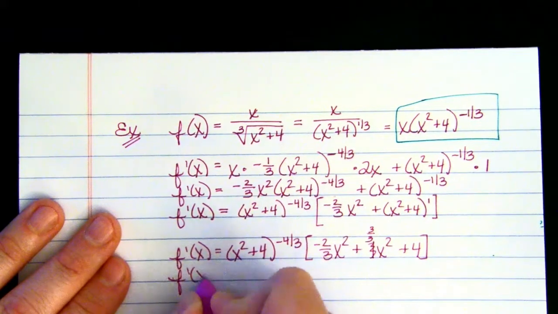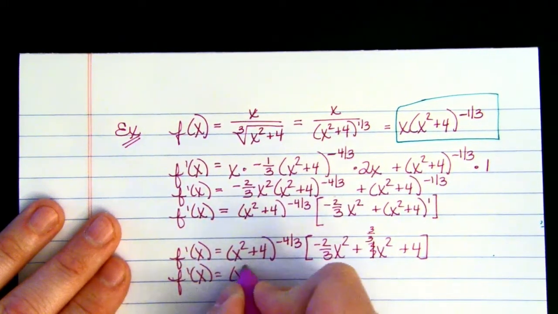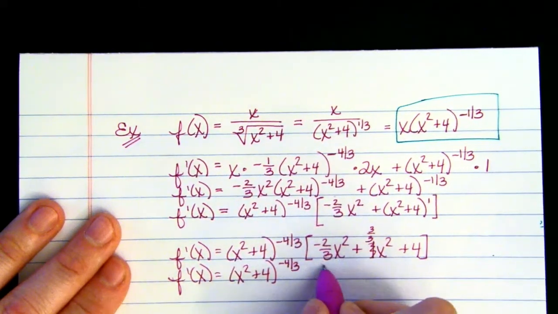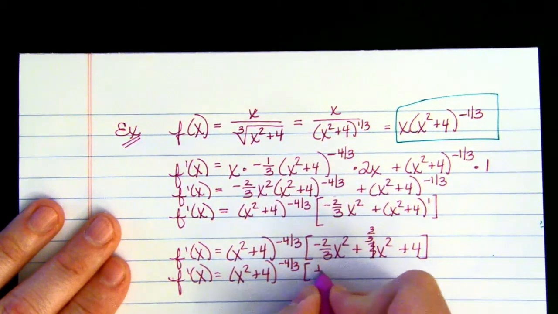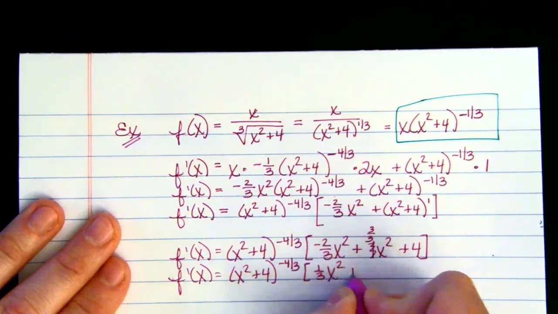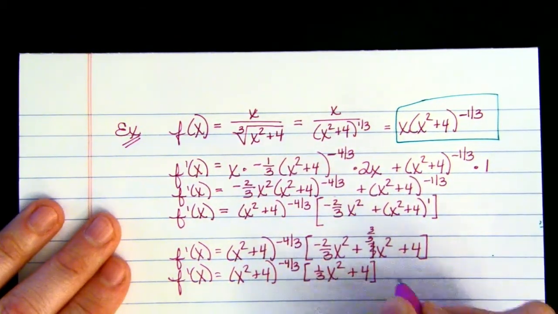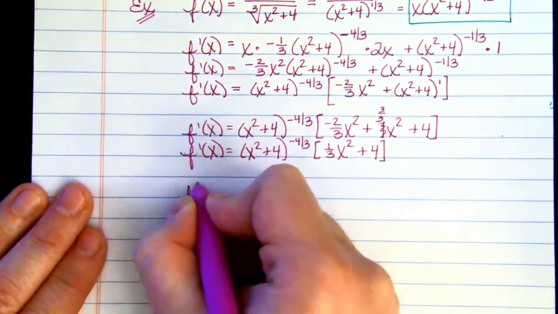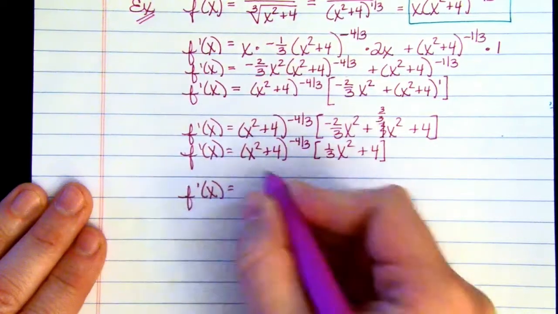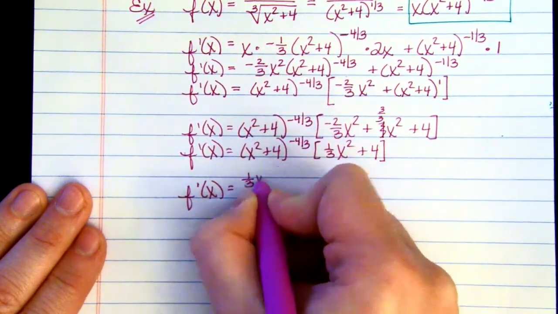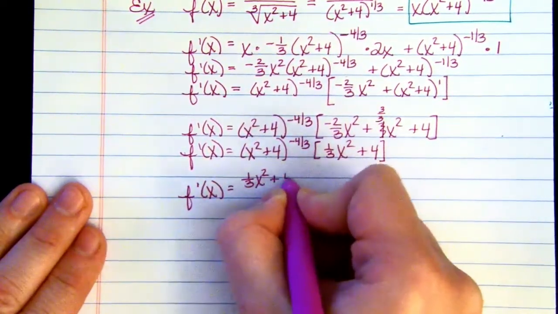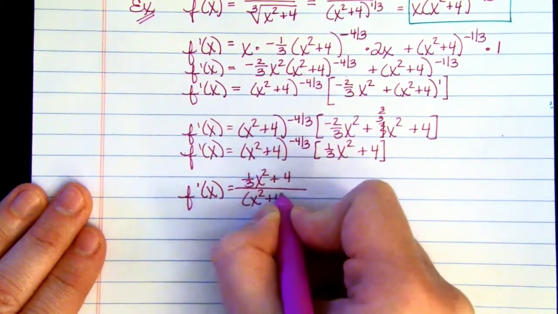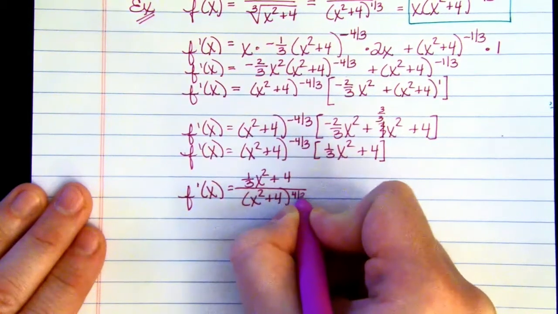F prime of x equals (x squared plus 4) to the negative 4/3 times [negative 2/3 plus 3/3 gives me 1/3] x squared plus 4. I shouldn't leave a negative power, so we can make this f prime of x equals 1/3 (x squared plus 4) all over (x squared plus 4) to the 4/3.